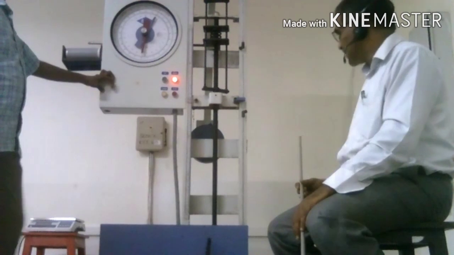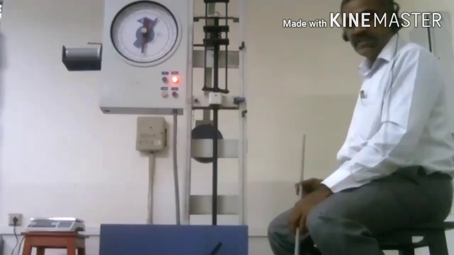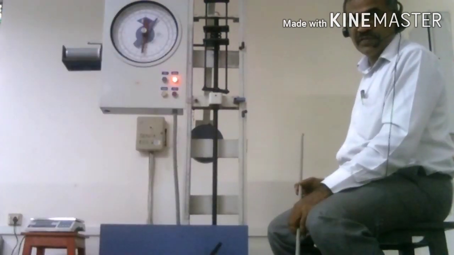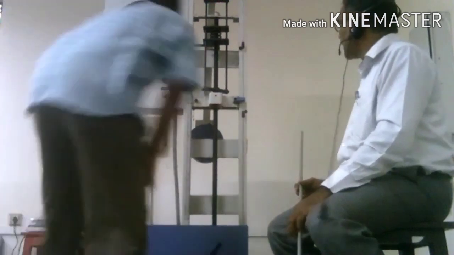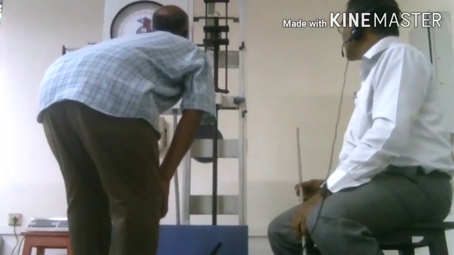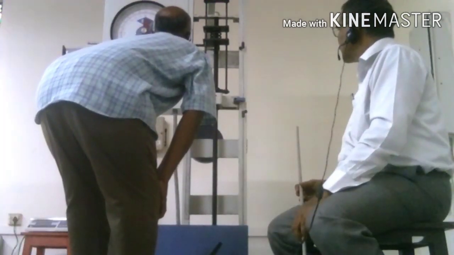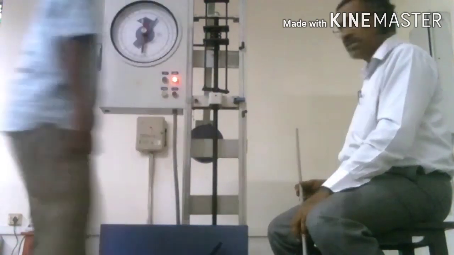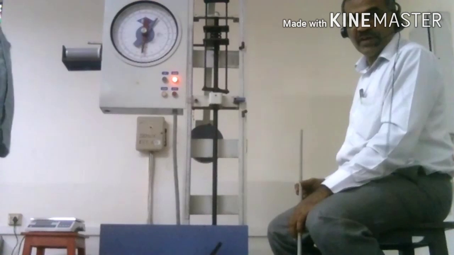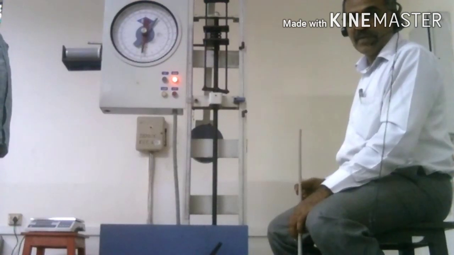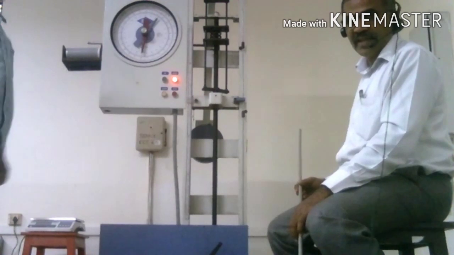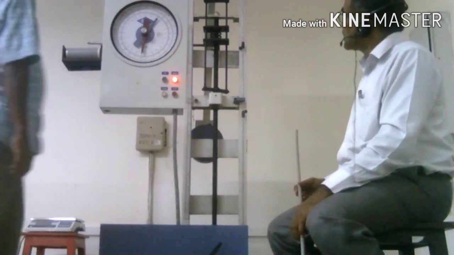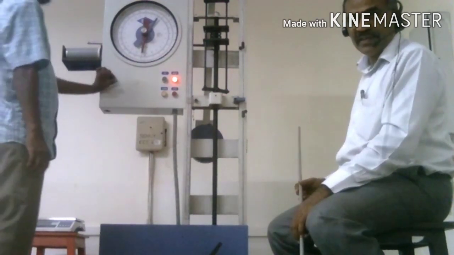Again, you apply the load. Now the load is 250 Newton, and the corresponding deflection is 41. So 41 minus 40.1 is 0.9 centimeter. That is 9 millimeter. This is corresponding to 250 Newton.